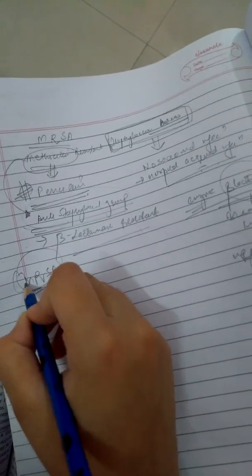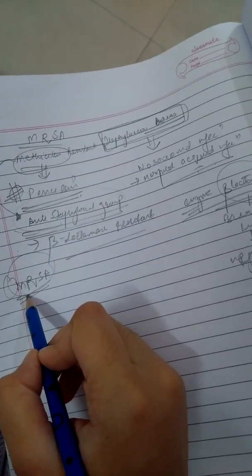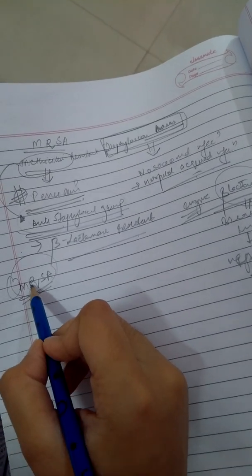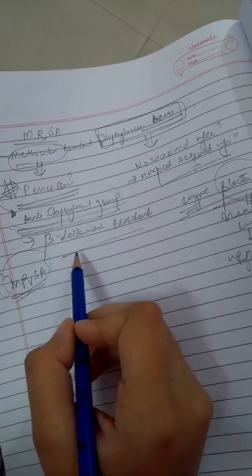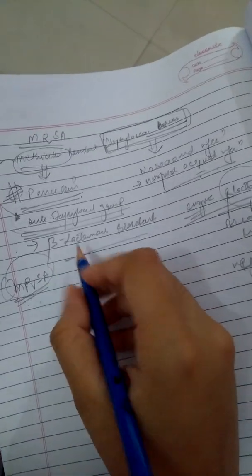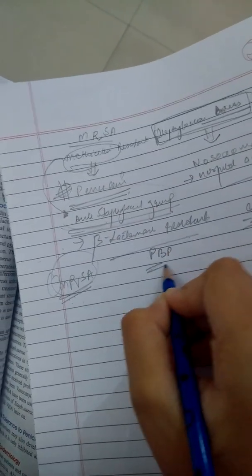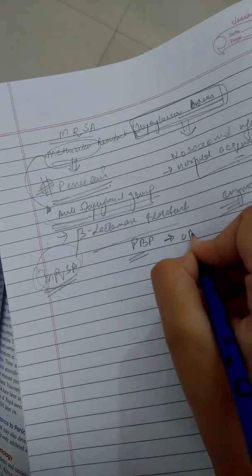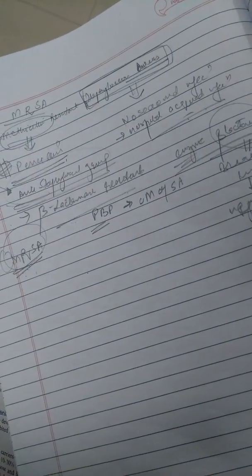Methicillin is resistant to beta lactamase, but how then does it happen that it is not effective in Staph aureus? It's because the penicillin binding protein that is present in the cell membrane of Staph aureus got mutated.